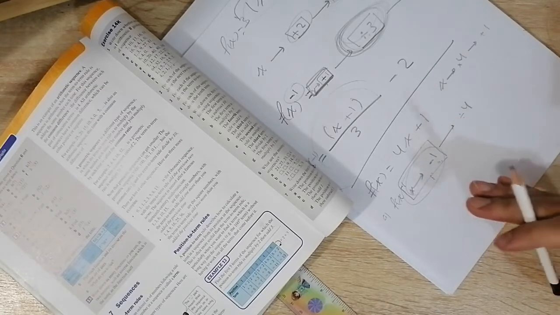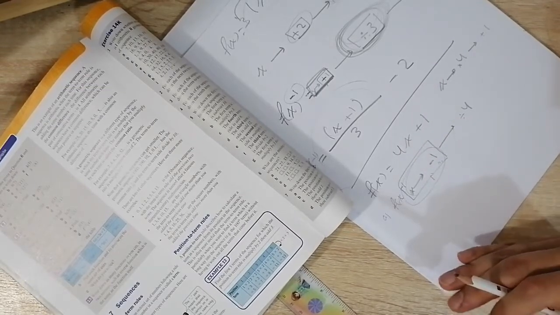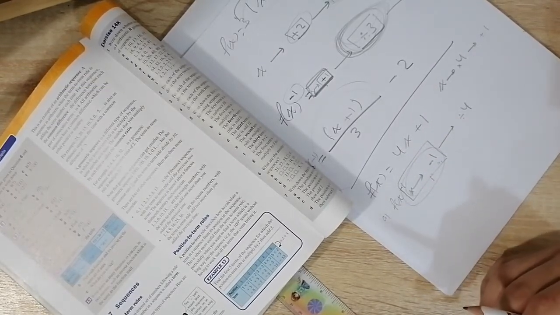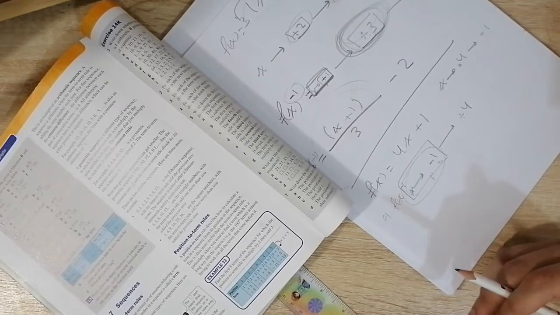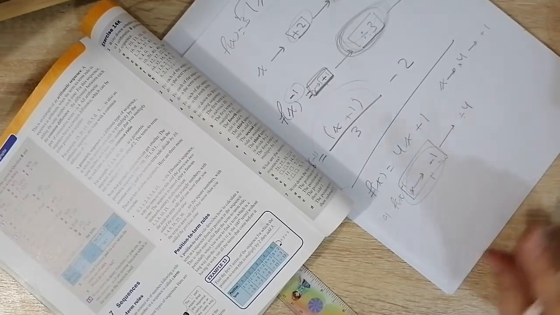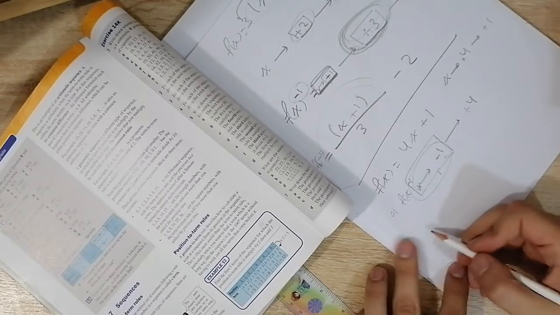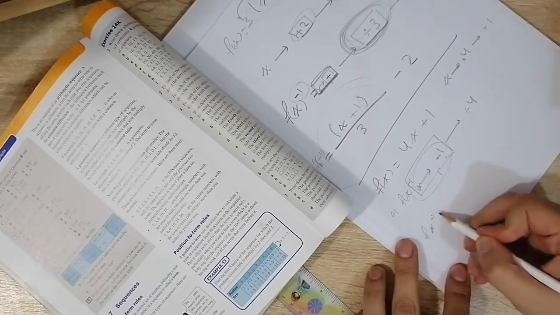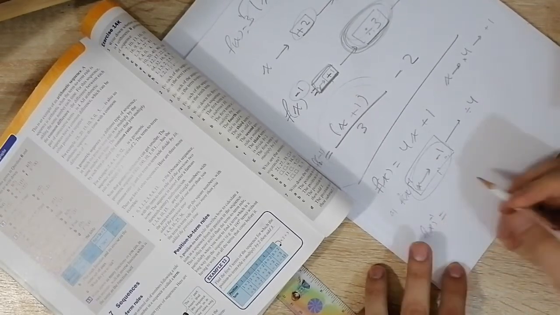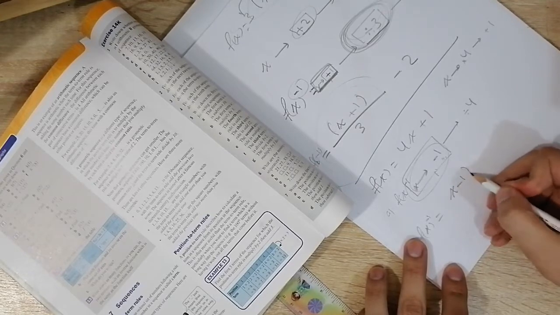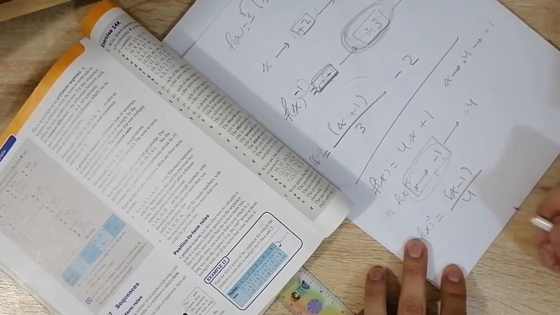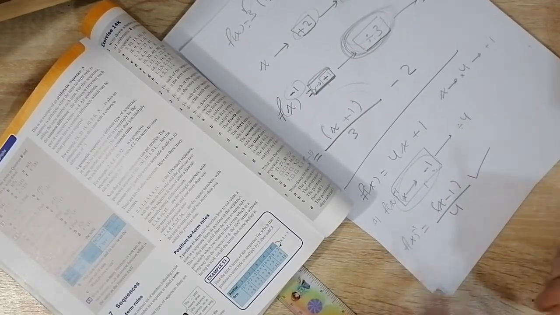How can I start with subtraction before multiplication or division according to BIDMAS? Unless I put it between brackets, and that's what I will do. So the inverse function here will be x minus 1 between brackets, divided by 4. Your answer here will be correct.